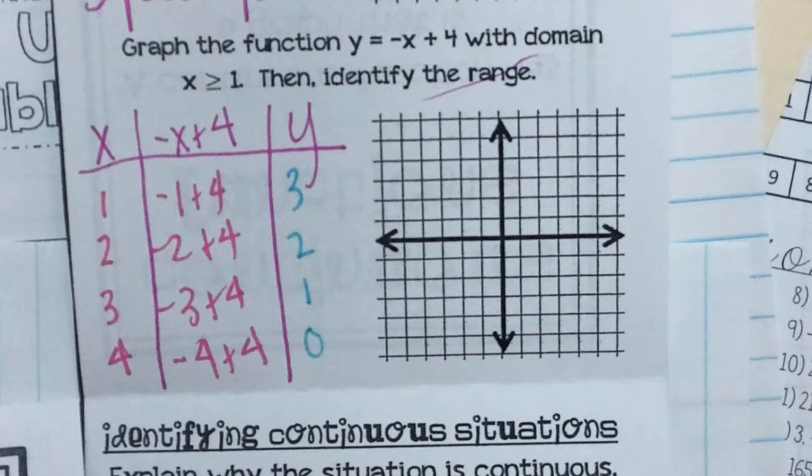Why, Mark? What happened? 0, negative 1. Does it still look like ours? Did you drop your negative? Good. Don't do that. That changes the whole problem, doesn't it?